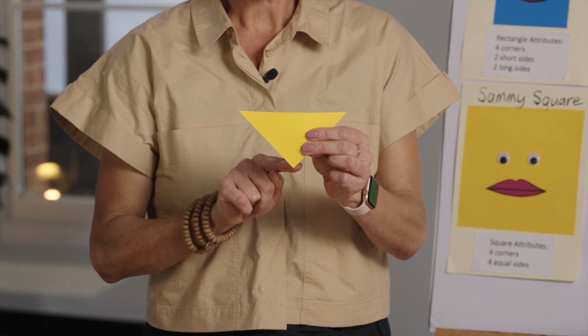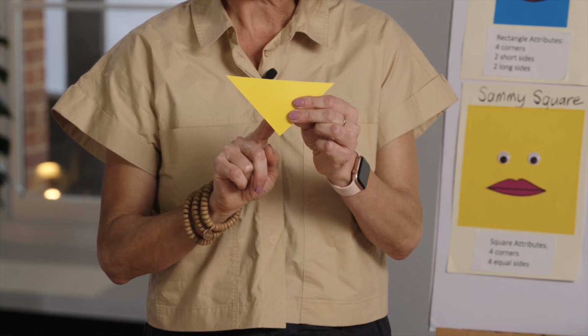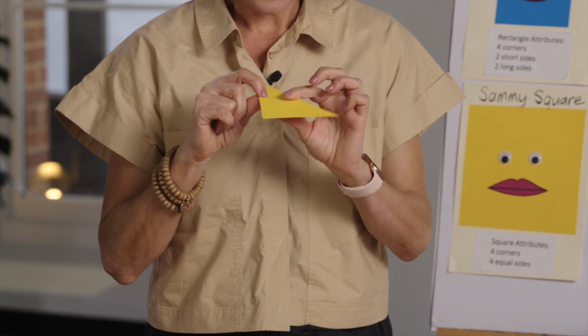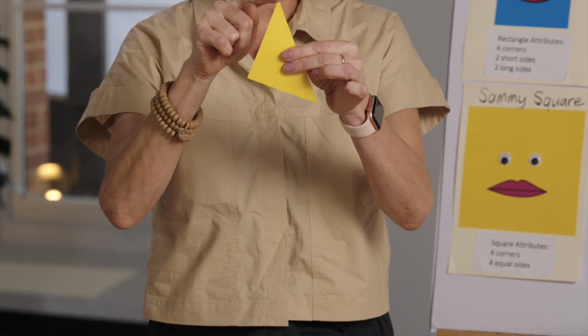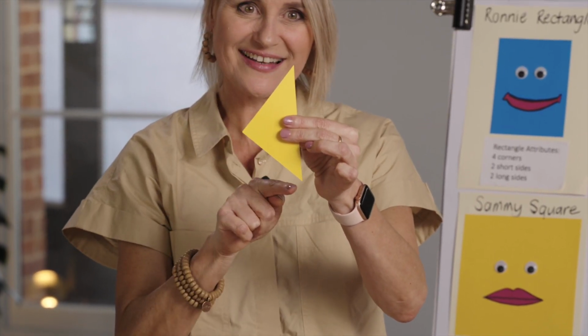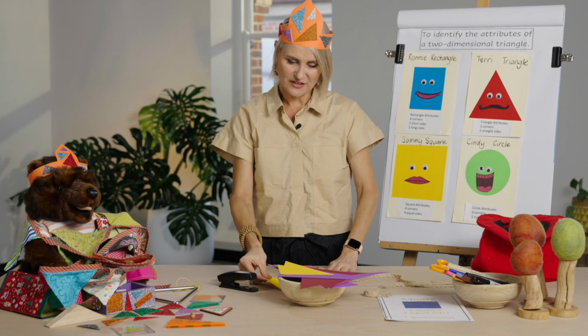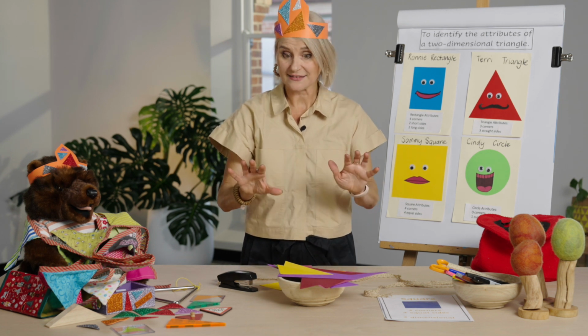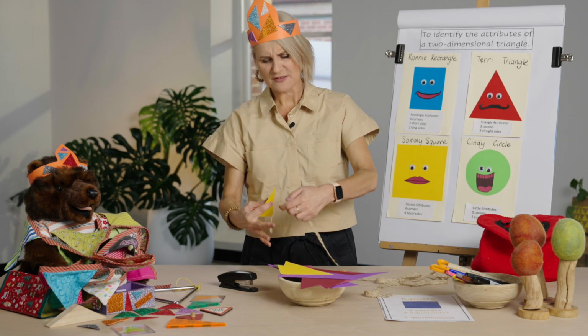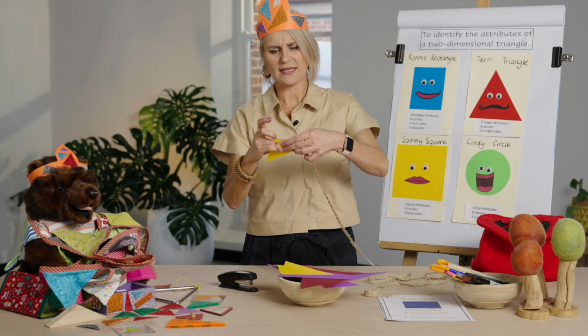These triangles here have got the same attributes of a triangle, but they're different sizes. And have a look, they've all got 1, 2, 3 corners and 1, 2, 3 sides. We're going to attach these different size and coloured triangles to our string, but I'm going to make them look different. So I'm going to start with this one here.